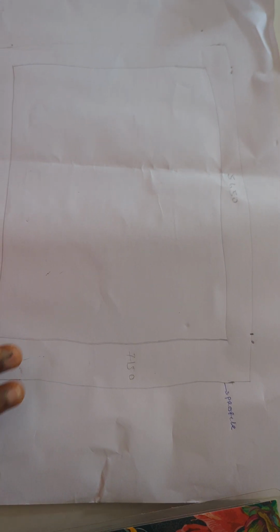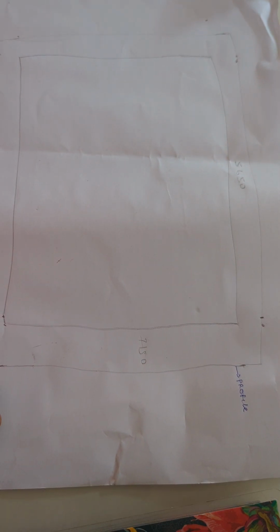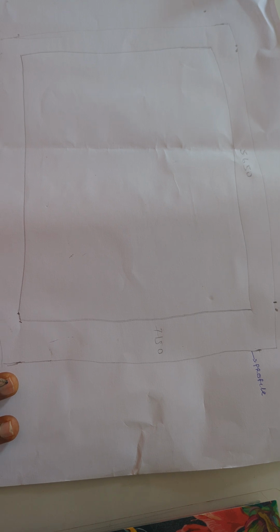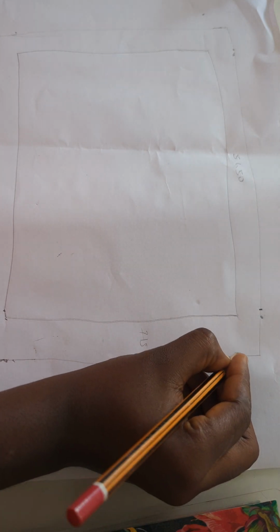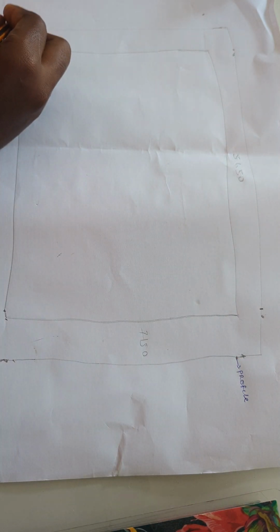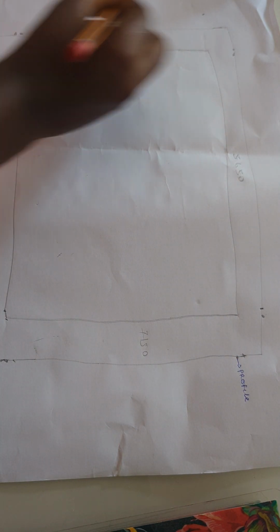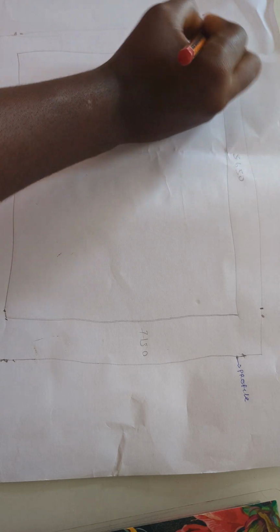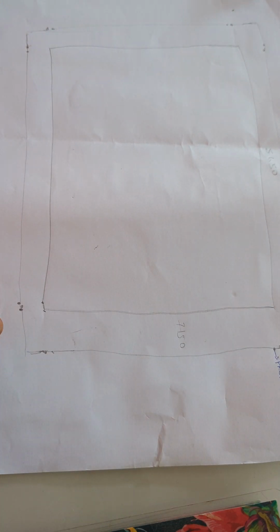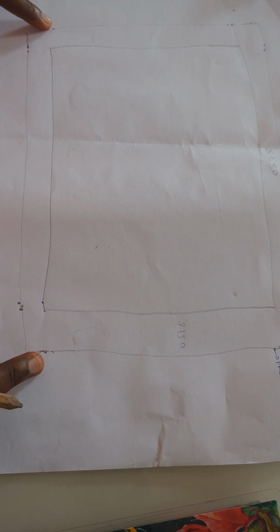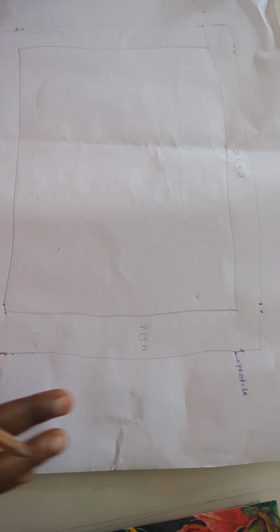So we now have a perfect 150 all through. Do it for this side. To here is 150. Here to here is 150. Here to here is 150. Here to here is 150. So we have our 150 here, we have our 150 here, and then we have our 150 here, we have our 150 here, we have our 150 here, right?